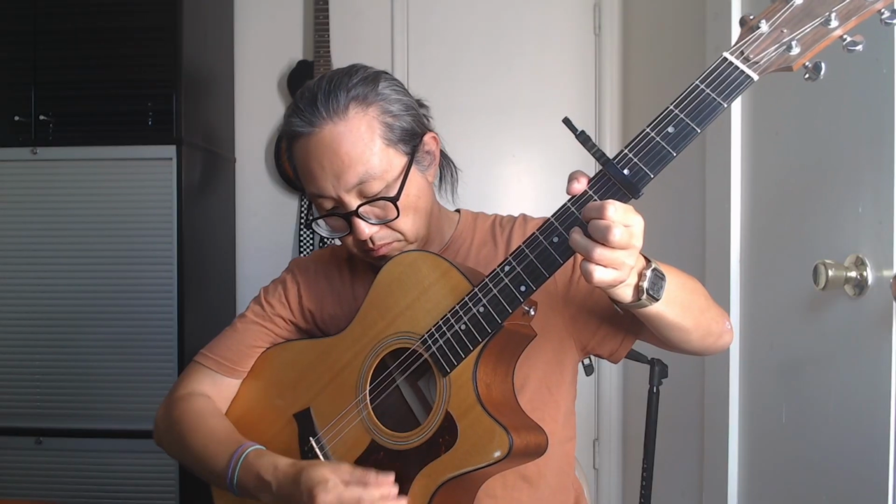We call it D shape in the guitar, but it's a G chord. Make sure you don't play the first 2 strings.